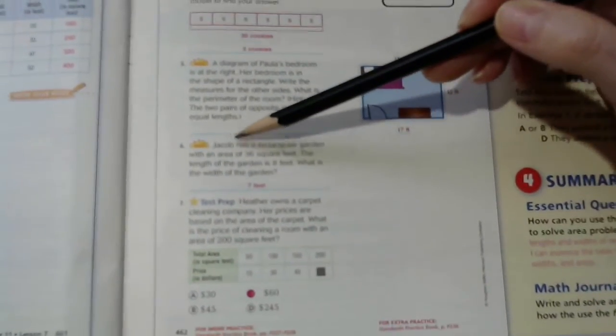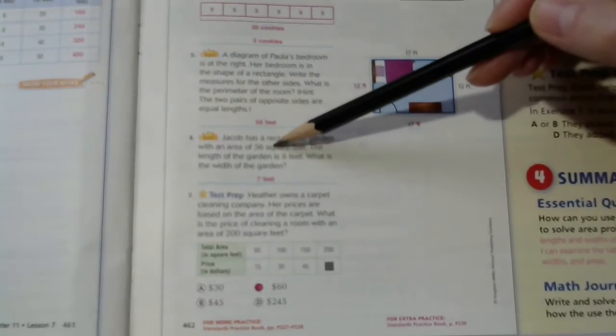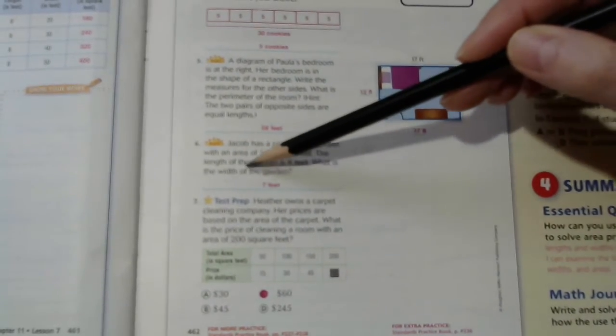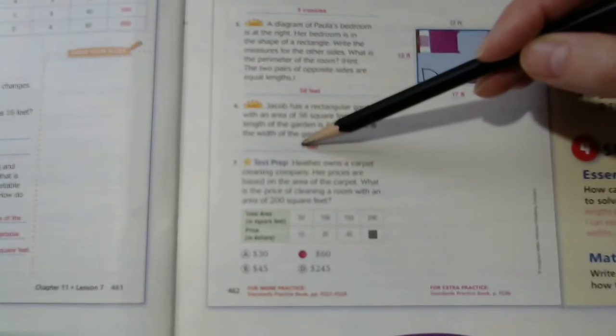Number 6 says Jacob has a rectangular garden with an area of 56 feet. The length of the garden is 8 feet. What is the width of the garden? Well, it has to be 8 times something equals 56. So it's 7 feet because 8 times 7 equals 56.